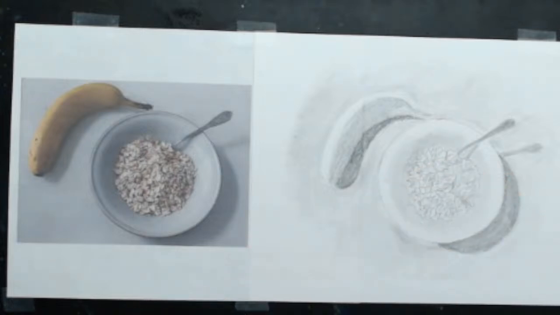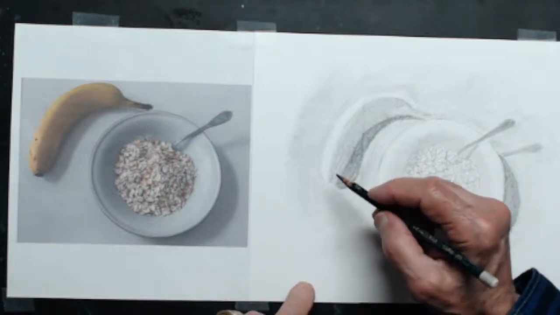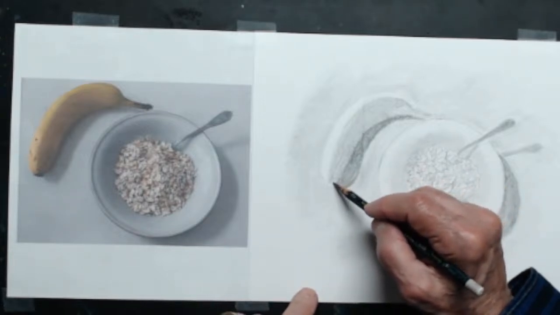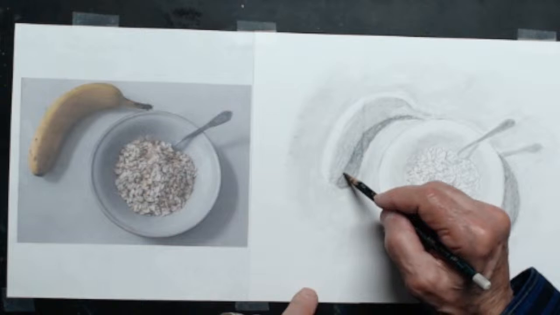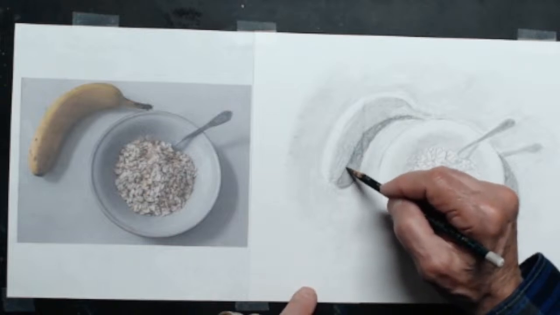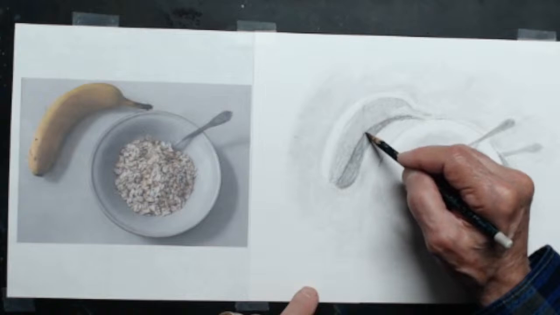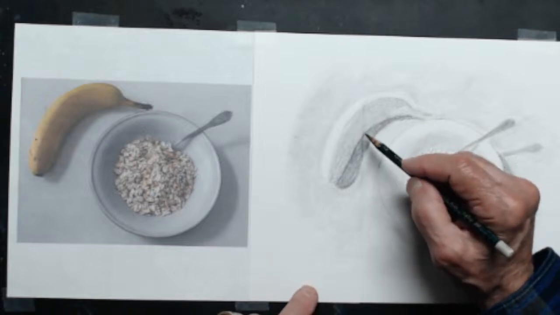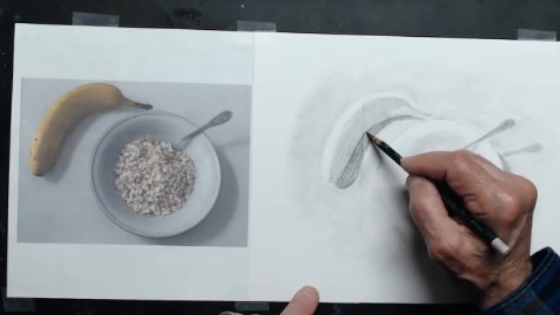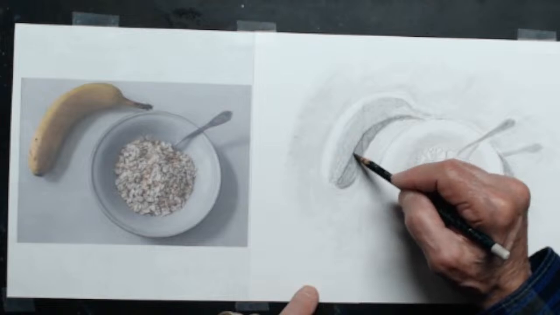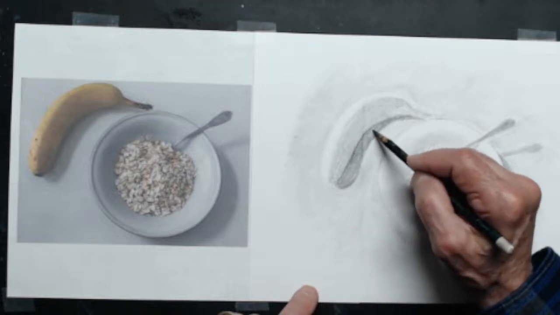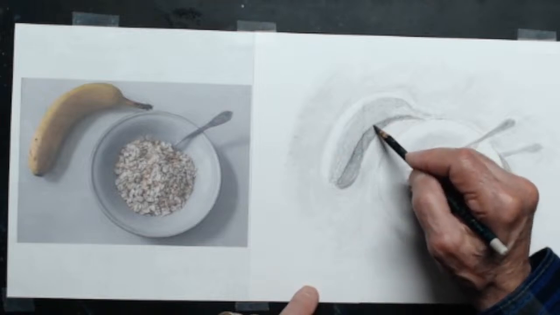Now let's see. I think what I'll do here with my 2B, I'm going to sharpen this edge here because the bottom edge of this banana is very well defined. If you look at the photograph, this is really dark right here. I guess the darkest shadow of this picture is right here.